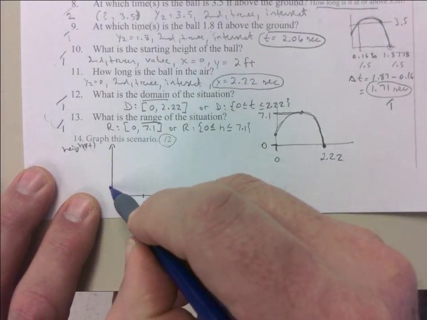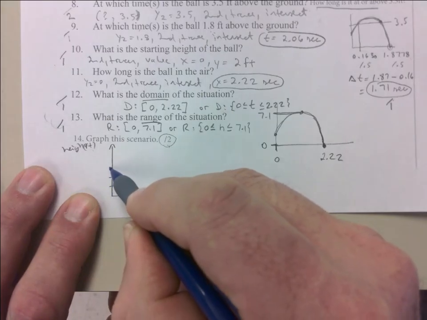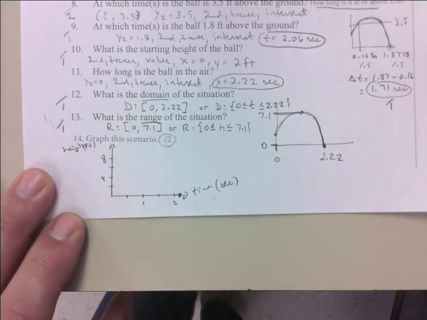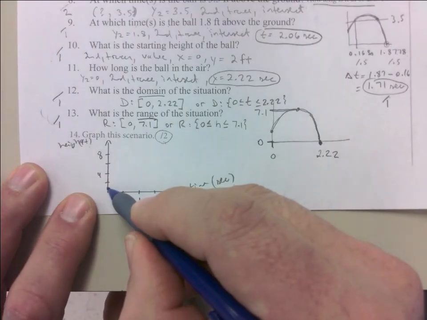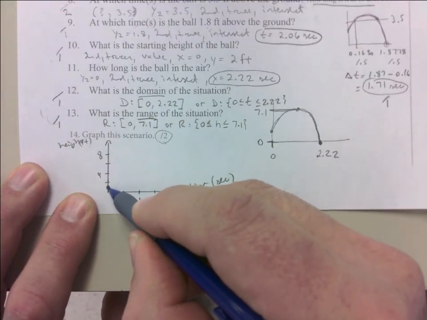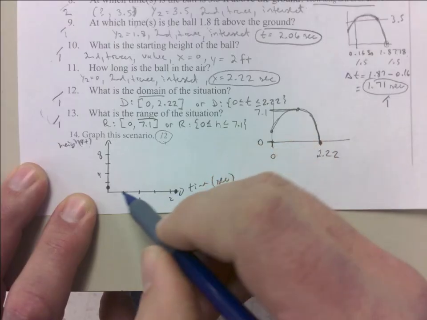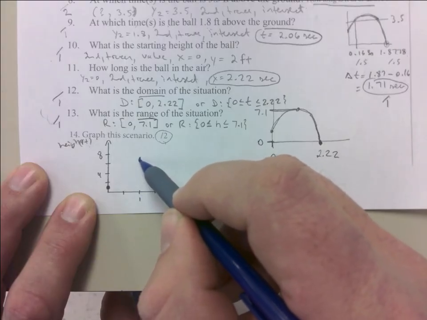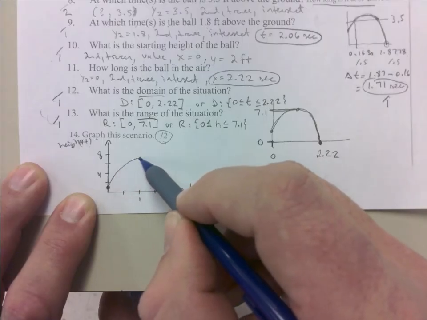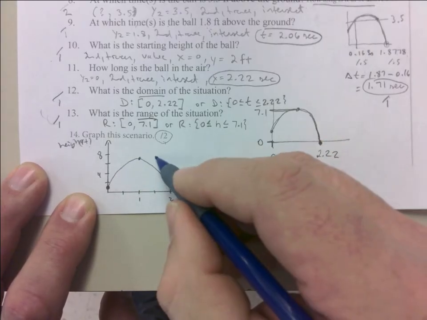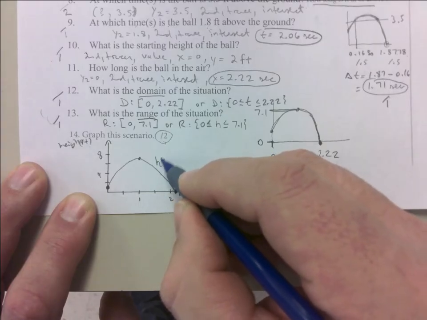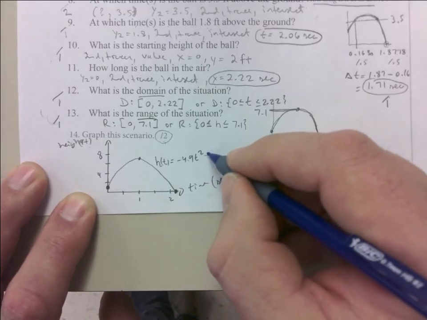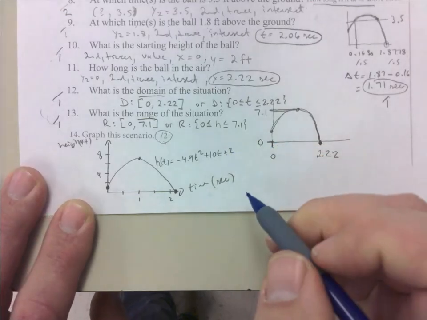So I'm going to choose a different scale. 2, 4, 6, 8. There we go. And I label every other point. It starts at 0, 2. I know that, the y-intercept. This is 2.22. And this is 1.02, 7.1. And there you have it. And this is h of t equals negative 4.9 t squared plus 10t plus 2. So you have to have the equation on there.